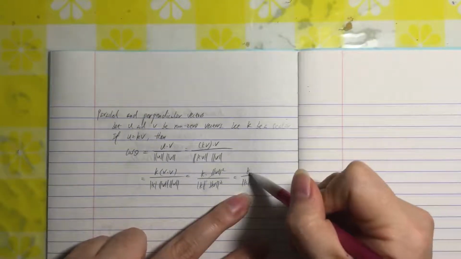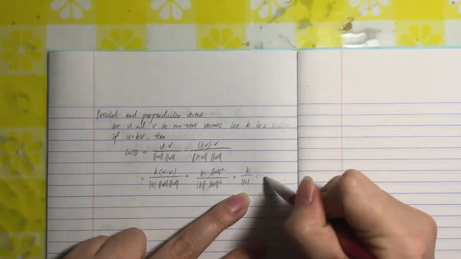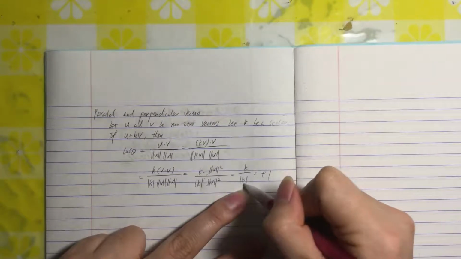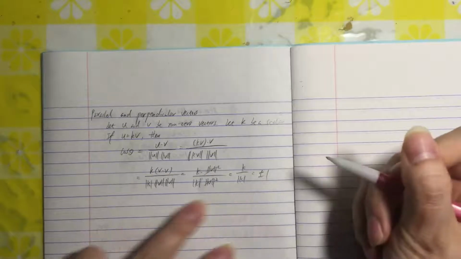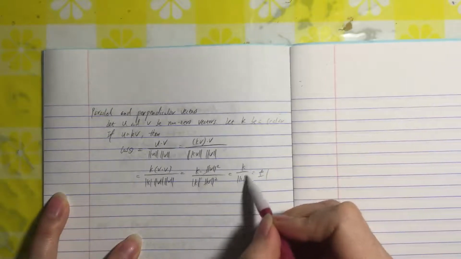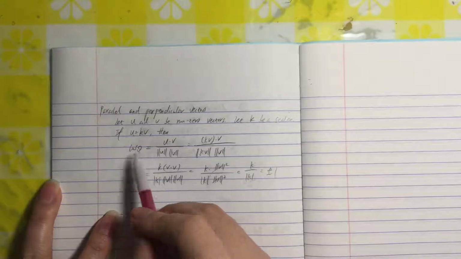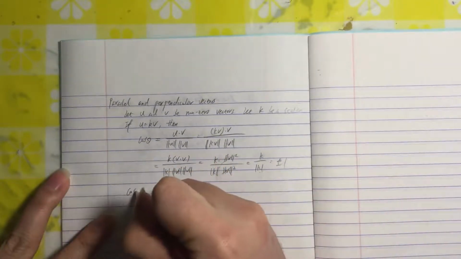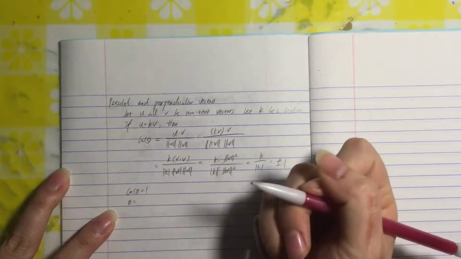Here, if k is positive, then k is the same as the absolute value of k, and I get positive 1. If k is negative, a negative number over a positive number is negative, and we get negative 1. So k over absolute value of k is either positive or negative 1, which means cosine theta is either positive 1 or negative 1. If cosine theta is 1, then what's theta?